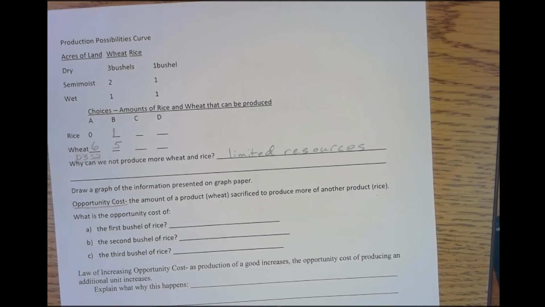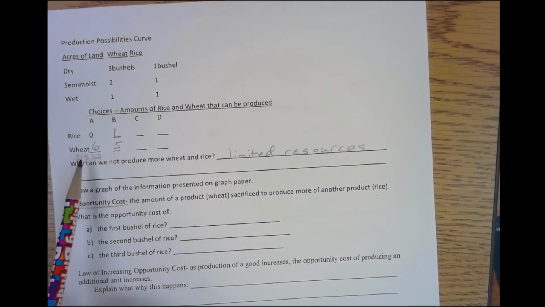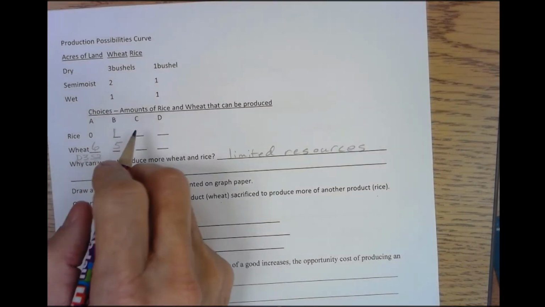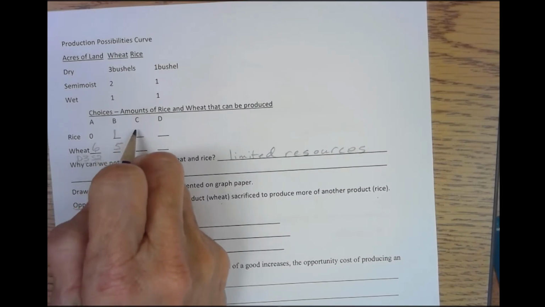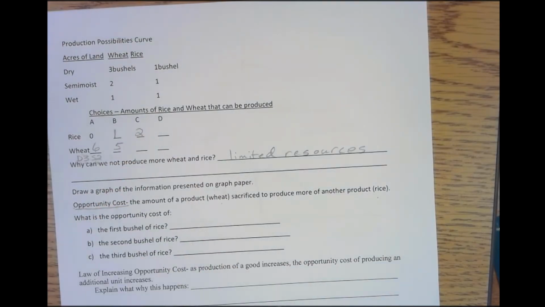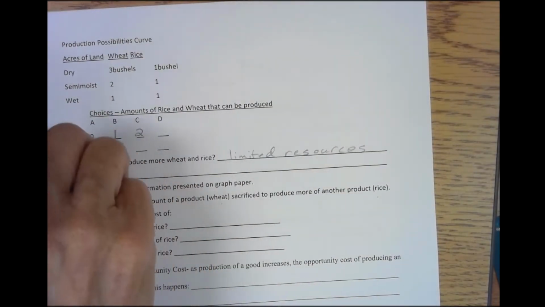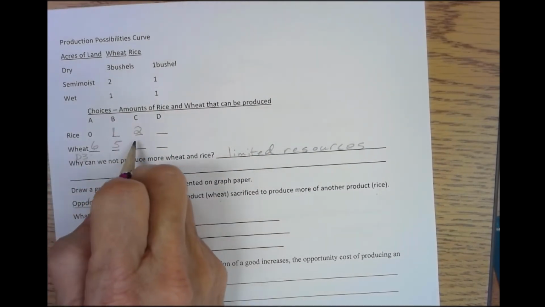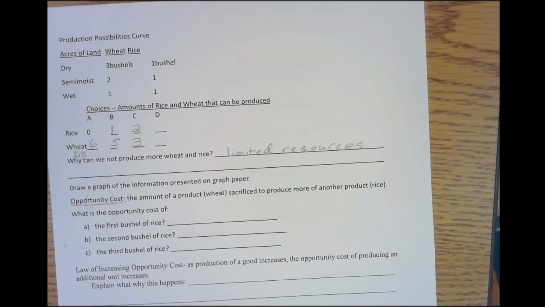Now let's look at the next choice where we have a little bit more rice produced. So we're going to switch another acre over to producing rice, and out of the dry and the semi-moist, the one that has the lowest opportunity cost is the semi-moist acre. So when we switch it over to producing rice, we're going to have 2 bushels of rice. And that's going to leave us only with our dry acre producing wheat. And so we'll be producing 3 bushels of wheat.